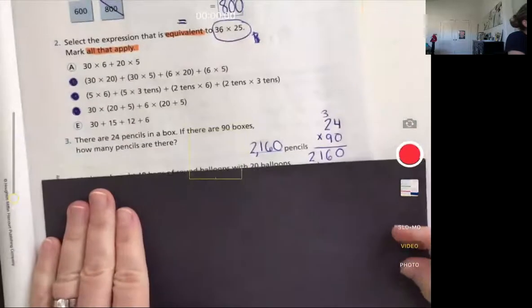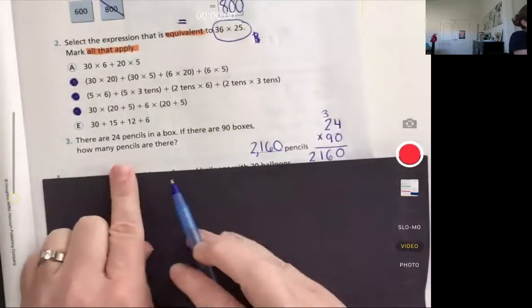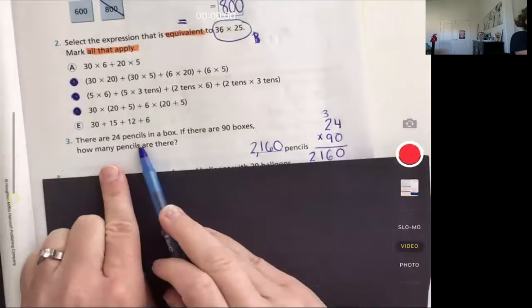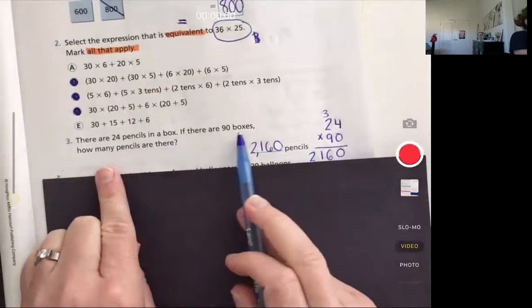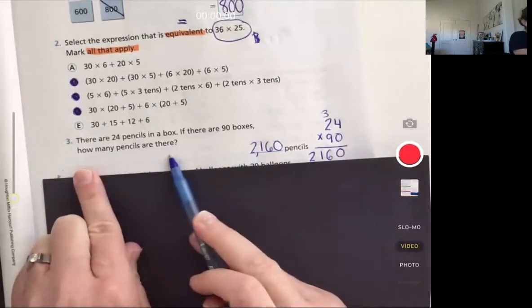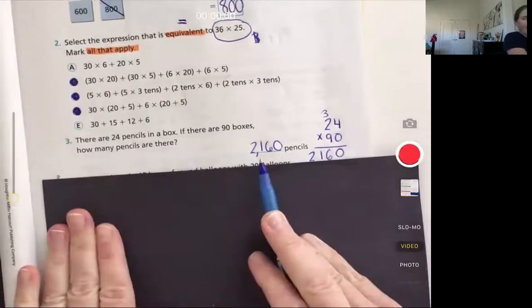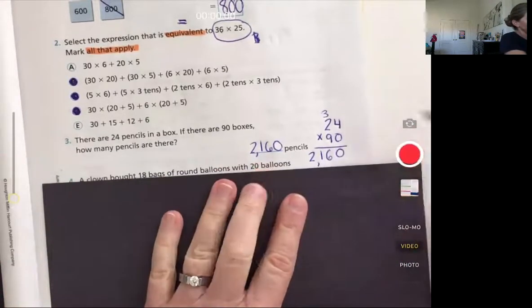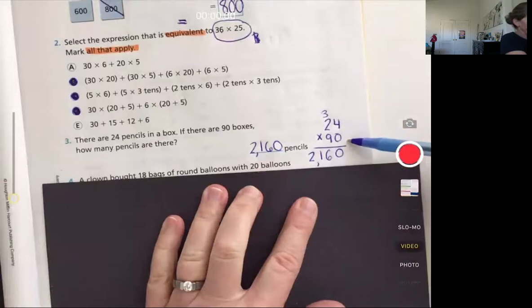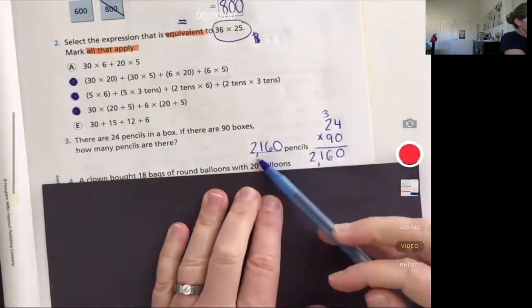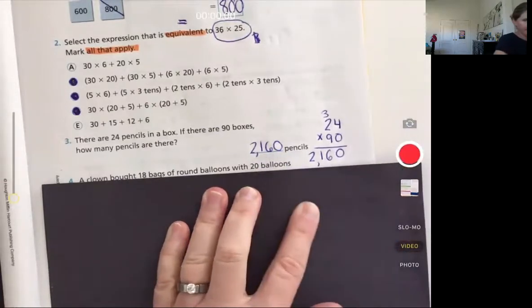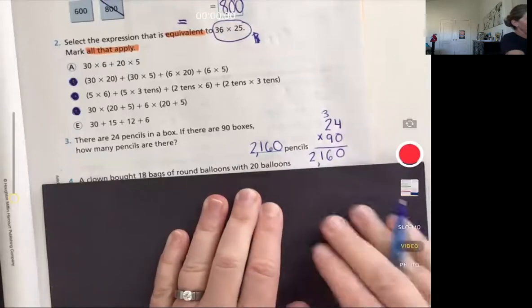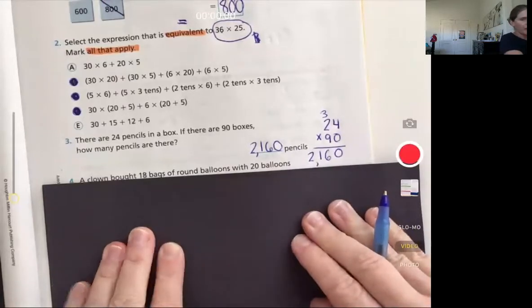Number 3, they simply asked us to solve a problem. 24 pencils in a box, 90 boxes. How many pencils are there? This is just asking for the product. 24 times 90, 2,160. They already gave you pencils, so you're good to go there.